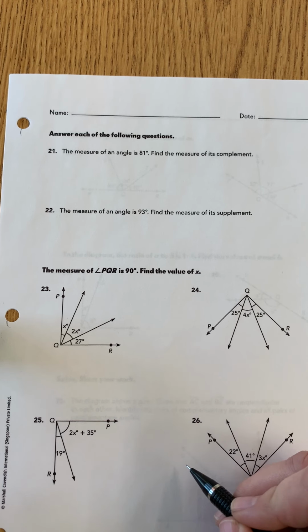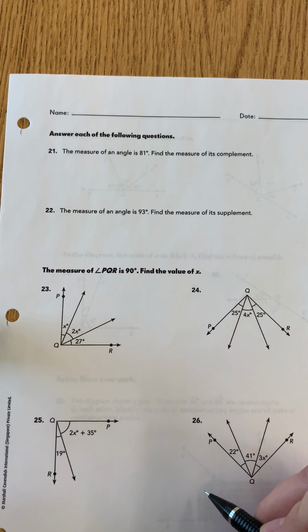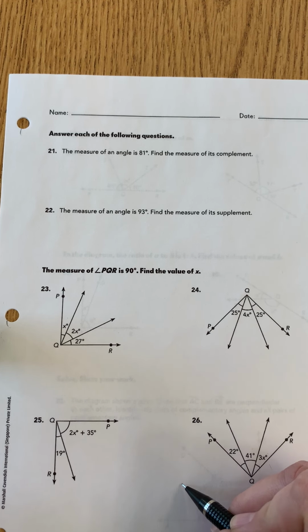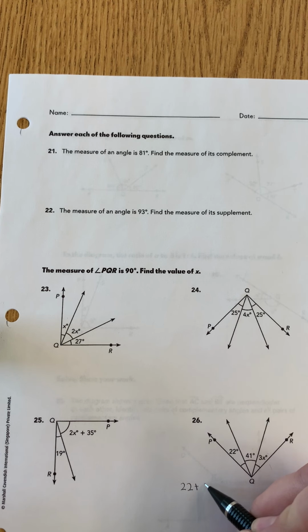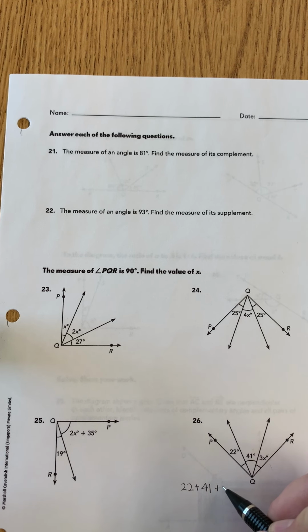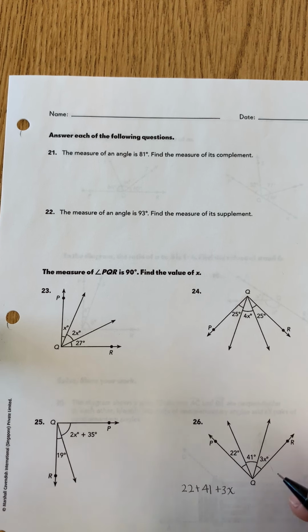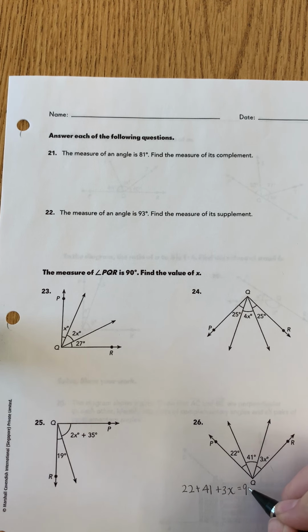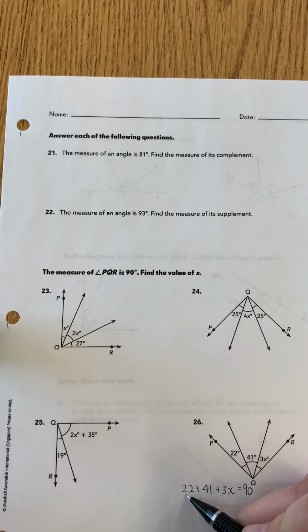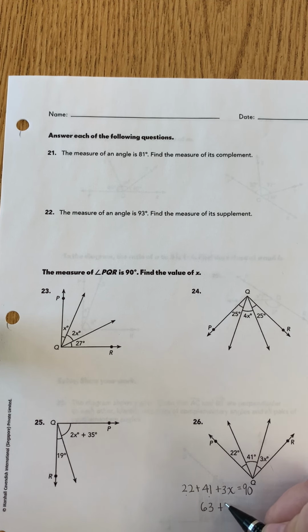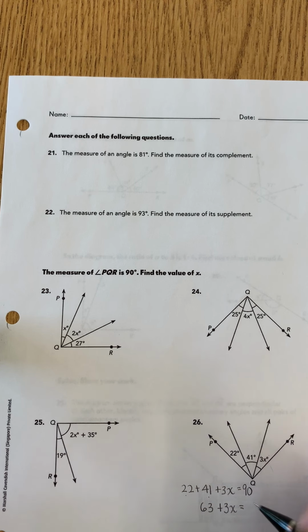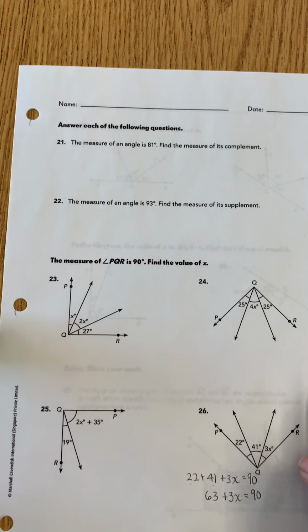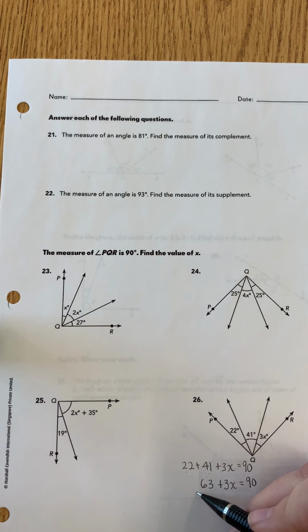So I'm going to write down that equation. Again, 22 plus 41 plus 3x is 90 degrees. Combine like terms: 22 plus 41 is 63, so 63 plus 3x equals 90 degrees. Then you subtract 63 from both sides.